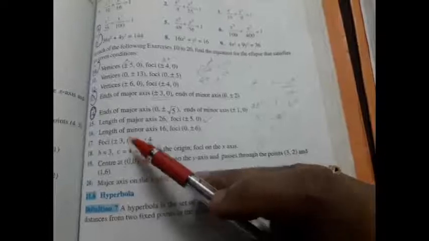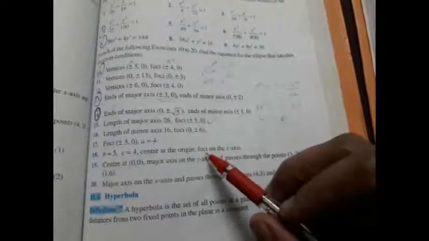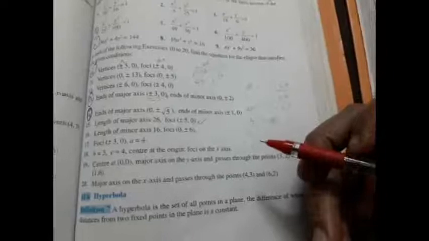So C is 3, A is 4. From the foci coordinates we can identify major axis is along x-axis, right? And 18th question, B value, C value directly given and they told you foci is on the x-axis. Therefore major axis is along x-axis. Using B and C we can find what is A.